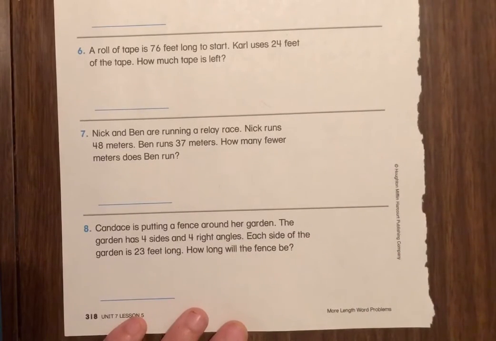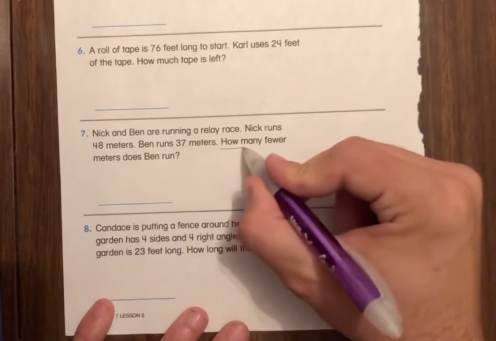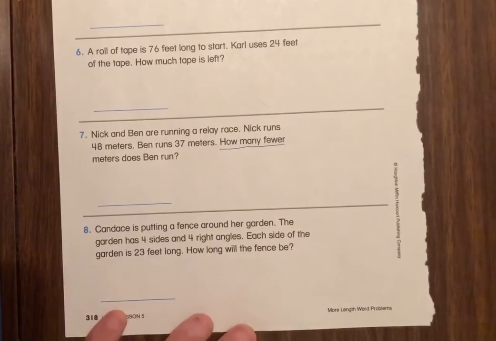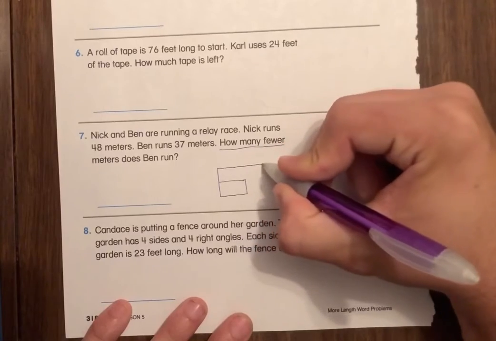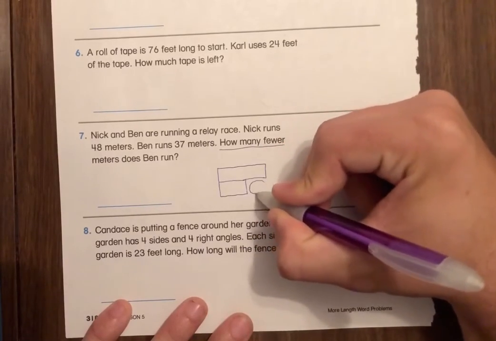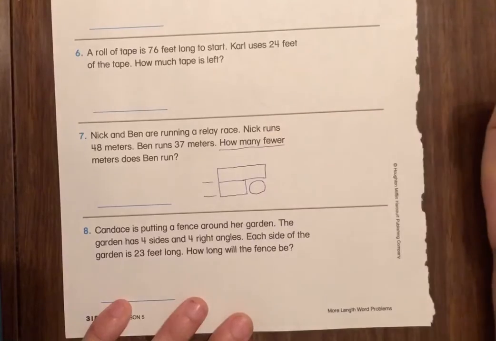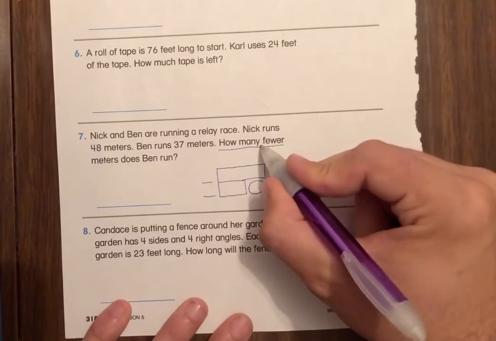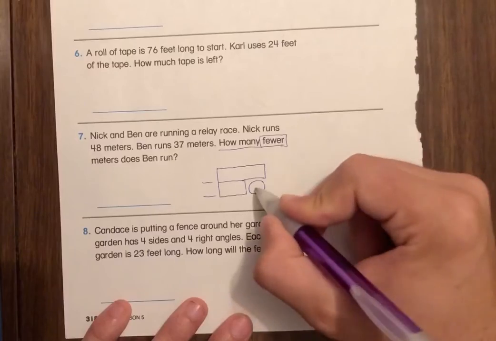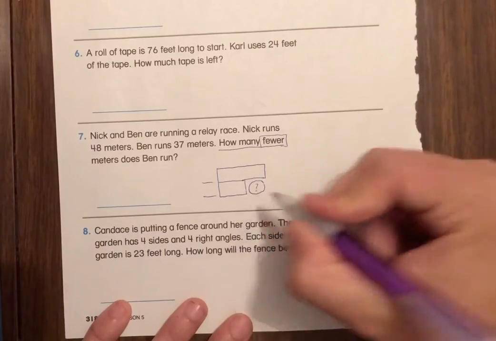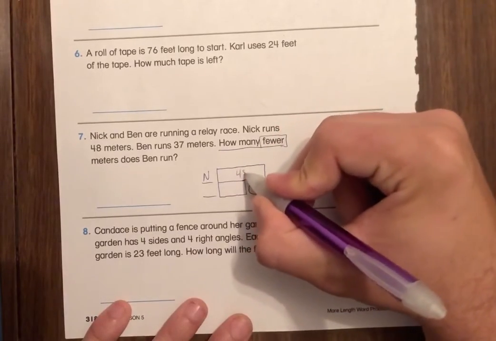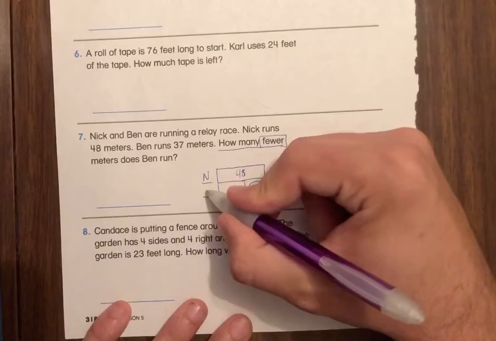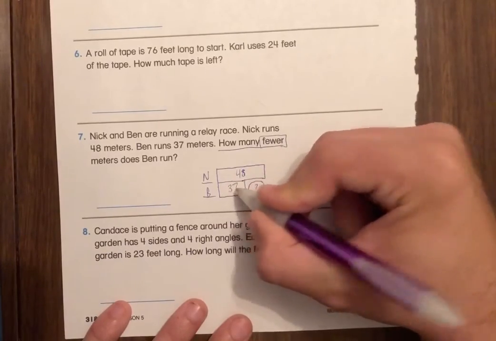So this is one that sets up, it could be asking how many did they run all together, which would be adding, but it's asking how many fewer. So it's asking us to compare. This is a problem you can use comparison bars for. So here's the word fewer, which lets us know about the circle. How many is before it, so we know we're looking for the circle. And then Nick runs more, 48. Ben runs fewer, 37.